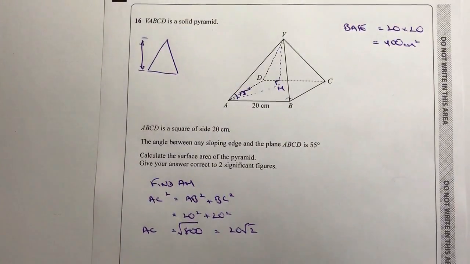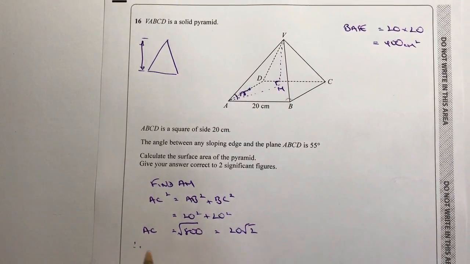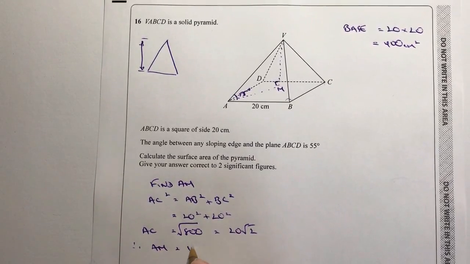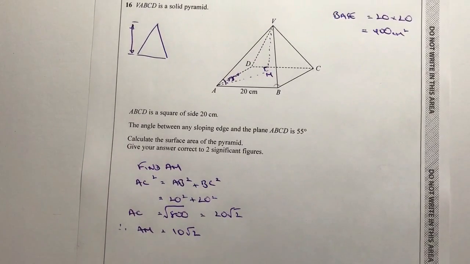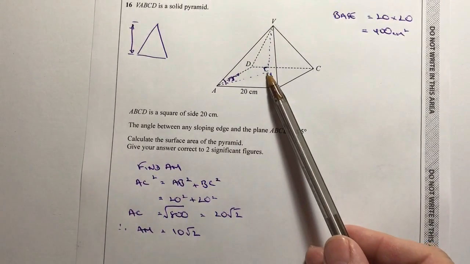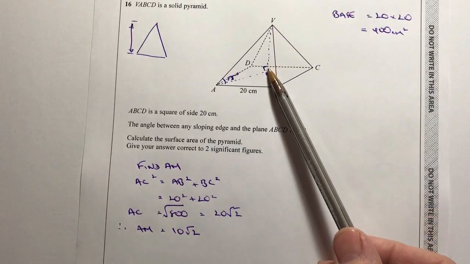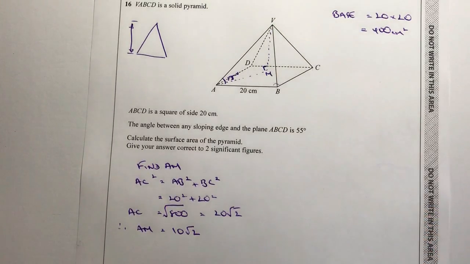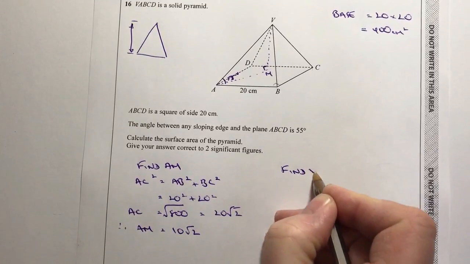However, I don't want that. I want to stop it in the midway point, which is AM. So I can write in here, therefore, AM equals half of 20 root 2, which is 10 root 2. So I've got one little bit of information, which is this length along here. Because I've got that, it allows me then to work out the vertical height VM over here.